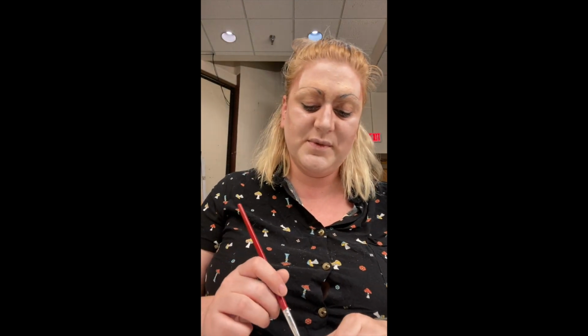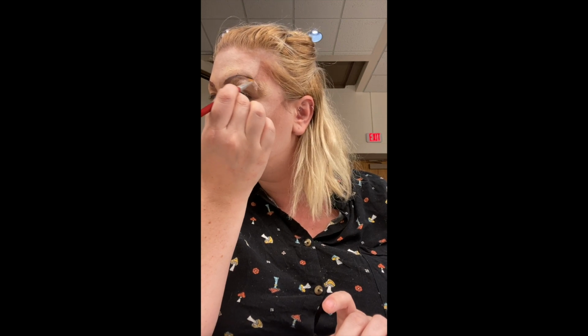Let's try the bruise wheel brown. It gets a little red for me, but there we go. That's better. Yeah, now we can actually see it. Oh, so gorgeous.